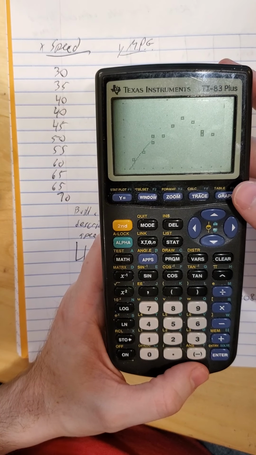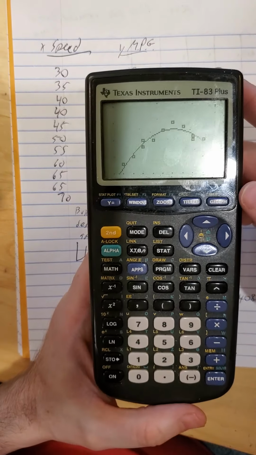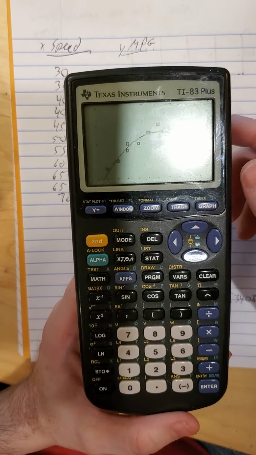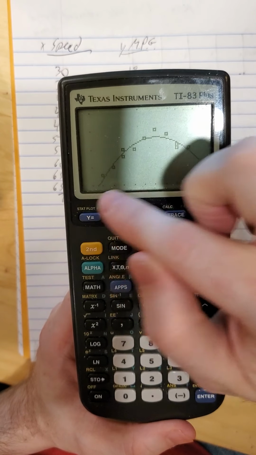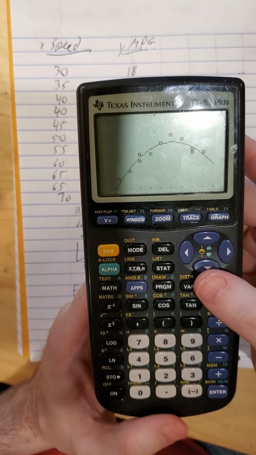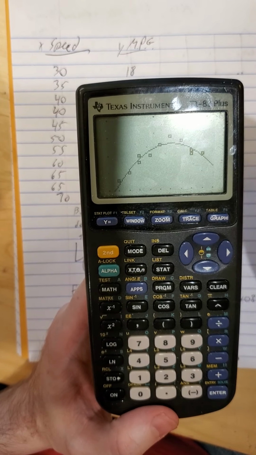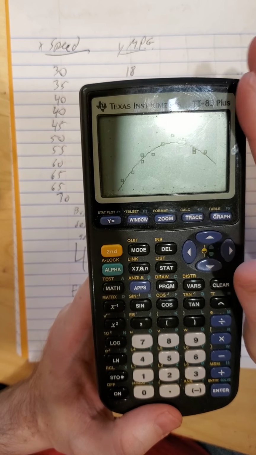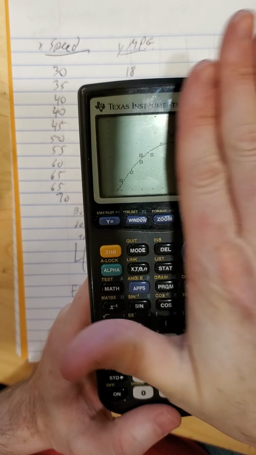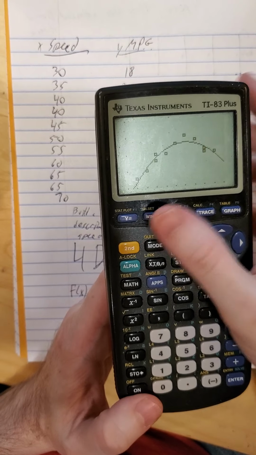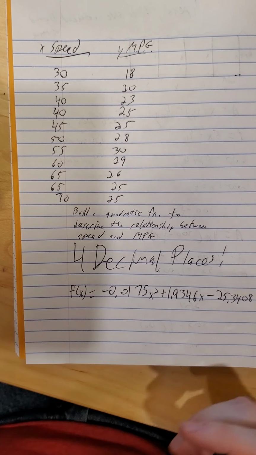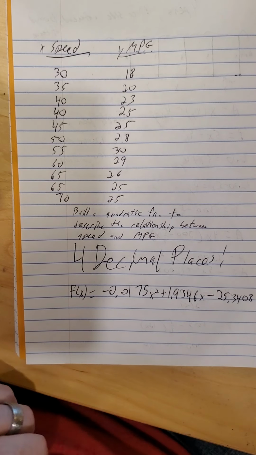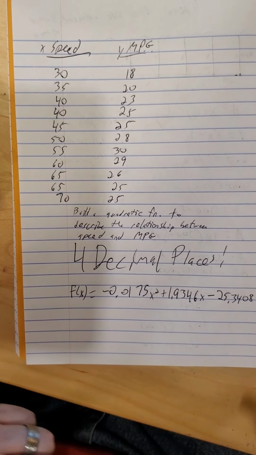And we'll hit graph. So there is our collection of points, and there's our curve sort of nicely going through our points here. So definitely a line would not help with this. If we looked at just this part, maybe we would think, okay, that could be linear, but no, in fact, speed and fuel usage have a quadratic relationship, not a linear one.